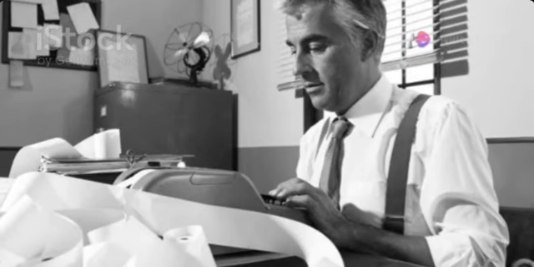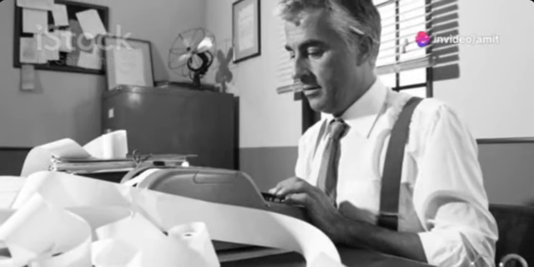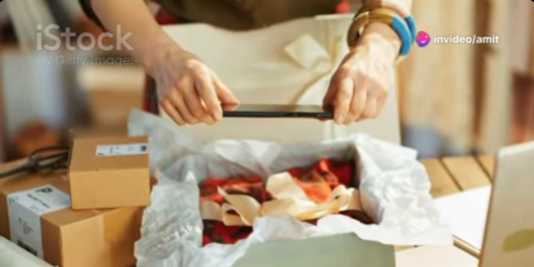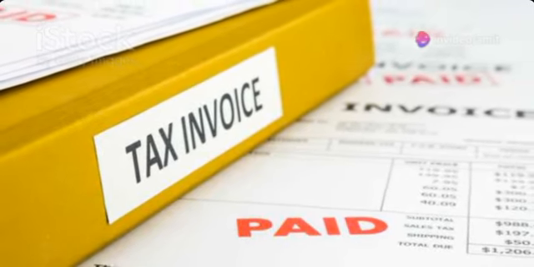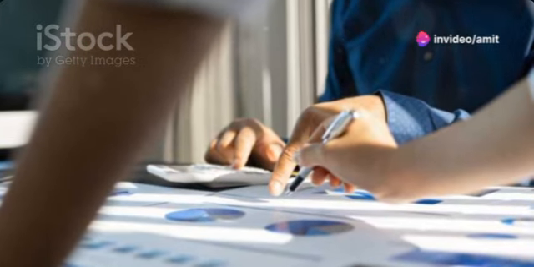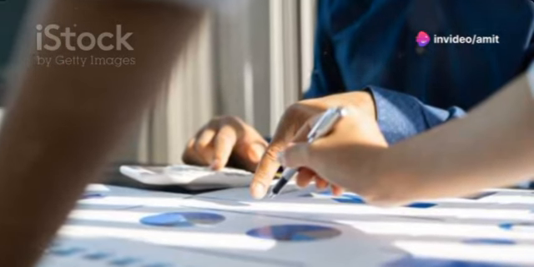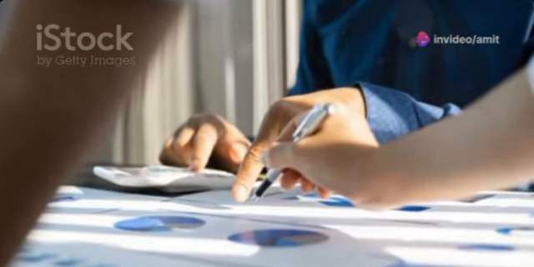All right, let's bring this to life with a practical example. Imagine you start a small business selling notebooks. You buy raw materials, pay for labor, and sell the finished product. Each transaction is recorded using debits and credits. At the end of the month, you prepare your financial statements to see how much profit you've made.